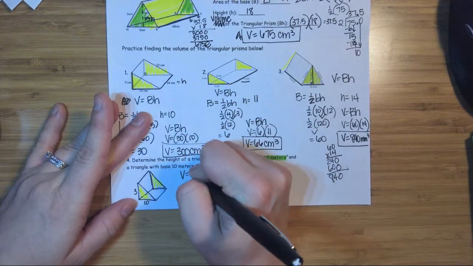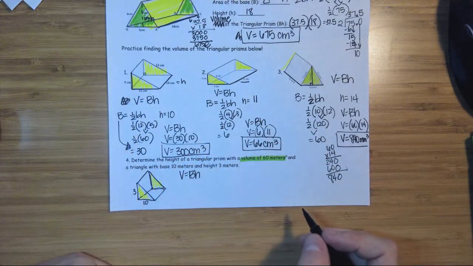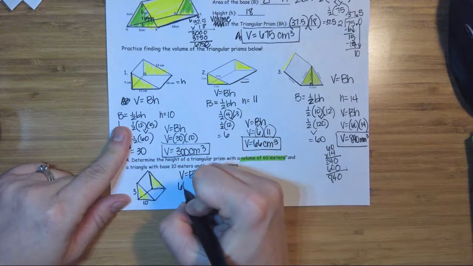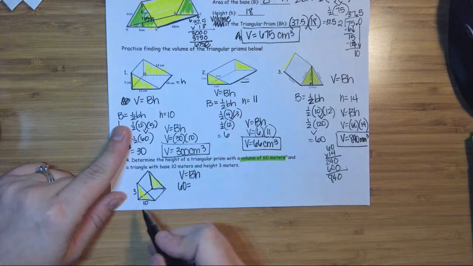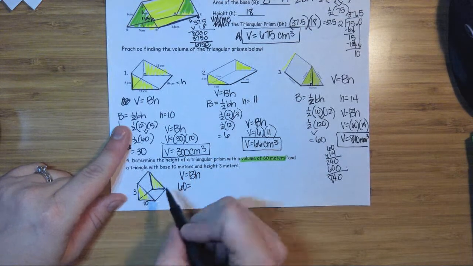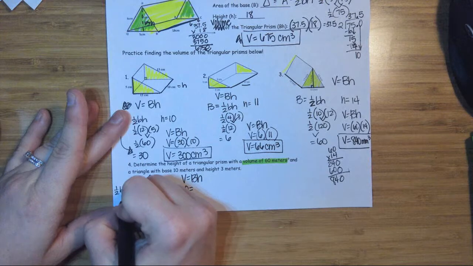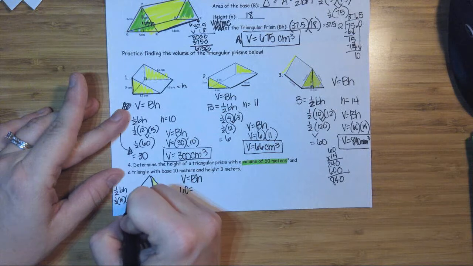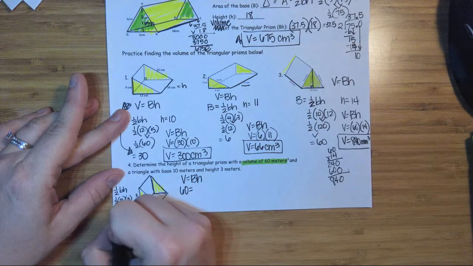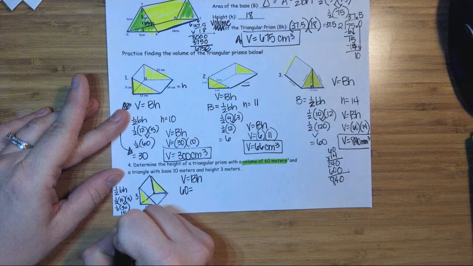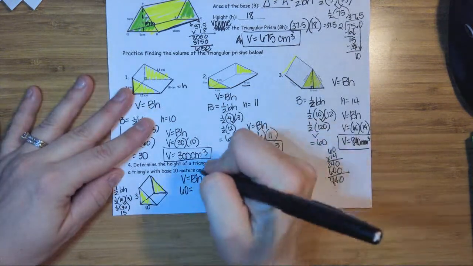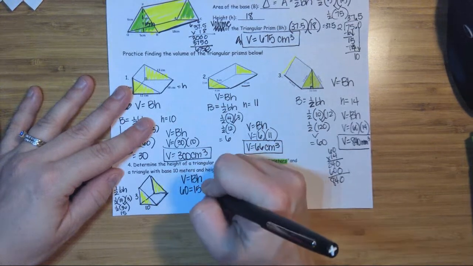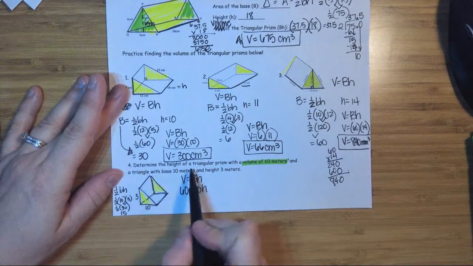So if I were to write out my formula, the volume is 60 meters. So instead of V for volume, I can put 60. Area of the base, big B. Well, it doesn't give it to me, but I can figure it out. So that would be 1/2 base times height. So 1/2, the base is 10, the height is 3. 10 times 3 is 30. If I take half of 30, I get 15. So big B is 15. And then the height of this prism, it does not give me, so I keep my H. I'm determining the height. That's what I'm trying to find out.